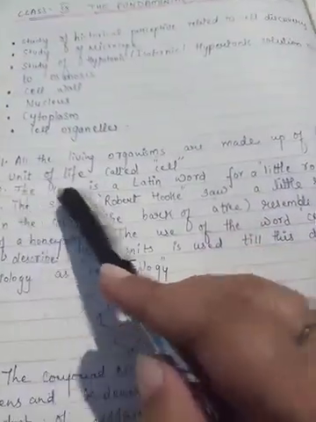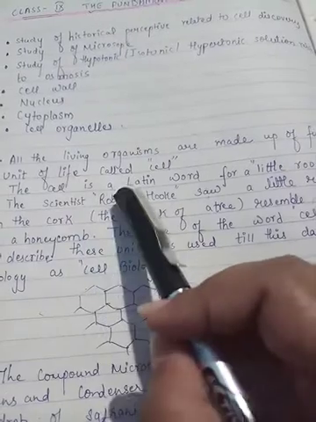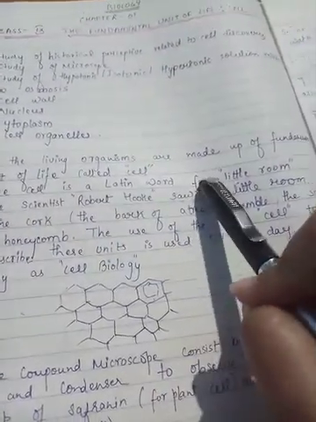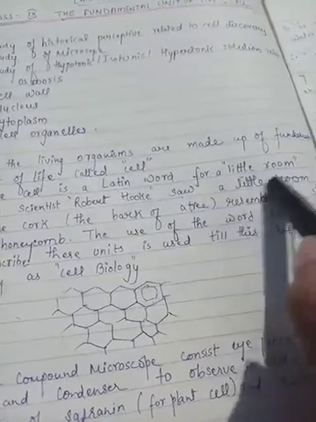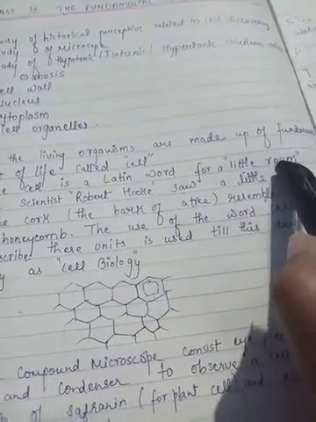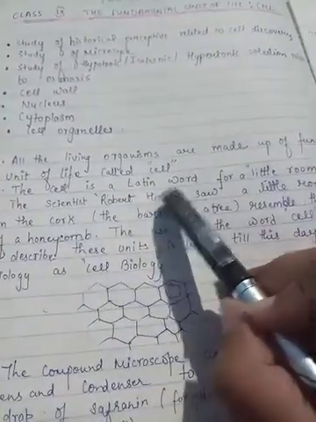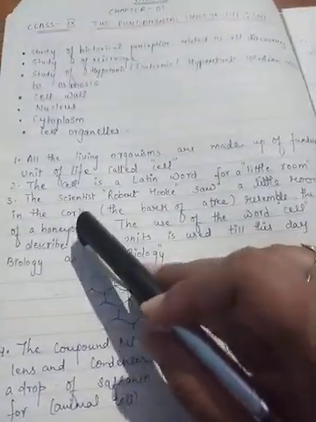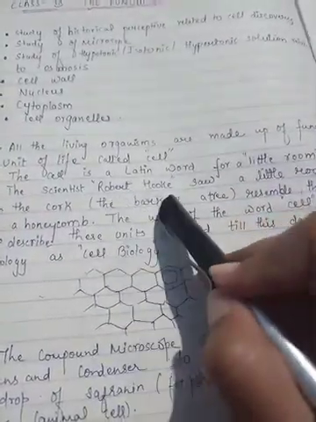After that we come to the second point. The word cell is a Latin word meaning a little room. The scientist Robert Hooke saw little rooms in cork. You must have studied cork. What is it? The bark of a tree.